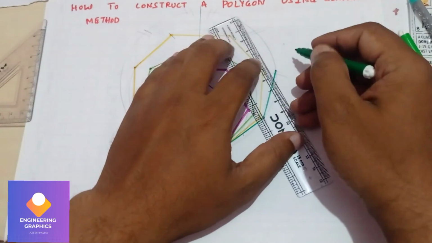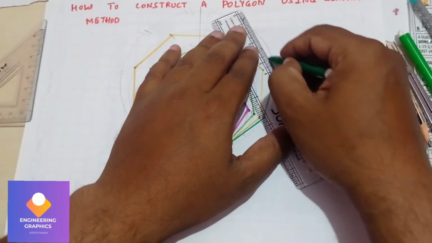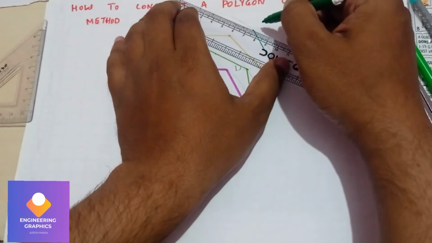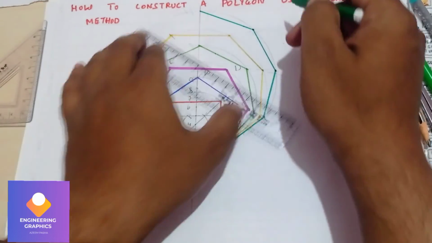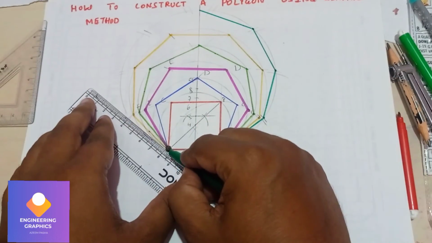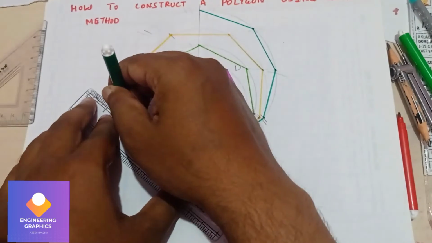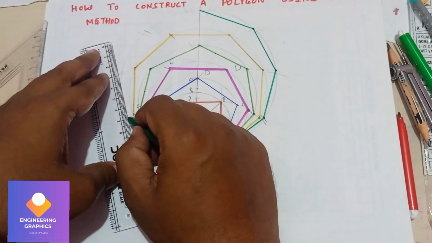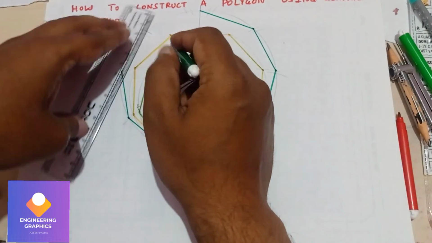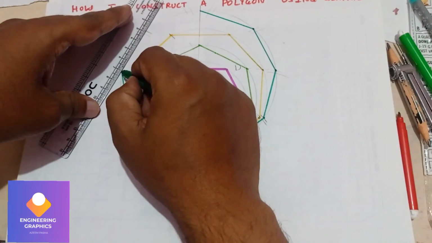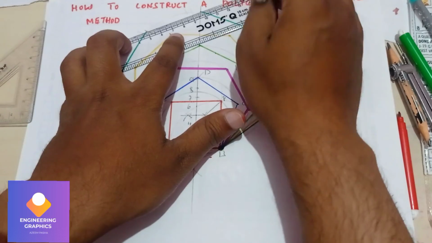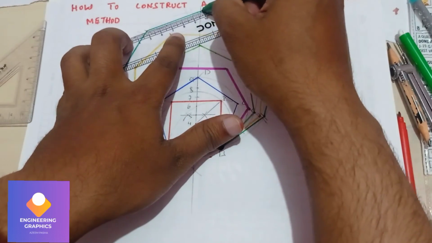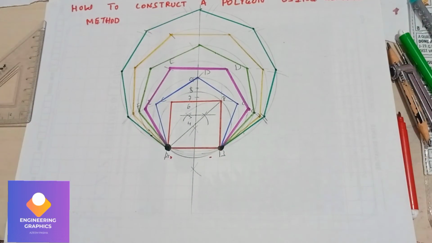Measuring the length here is very important, measuring the correct length. Here I'm going to join with this point, as in the case of the pentagon also we do it like that only. So that completes the problem.